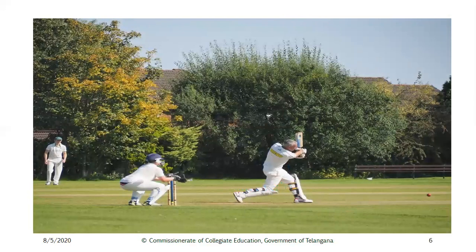Now, let's look at a picture here. What can you see in the picture? The players are there. Cricketers are there. What are they doing? They are playing cricket. What are they playing?